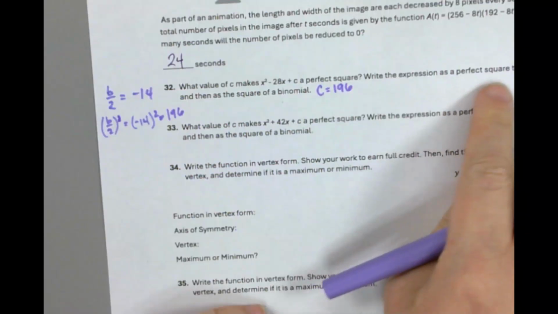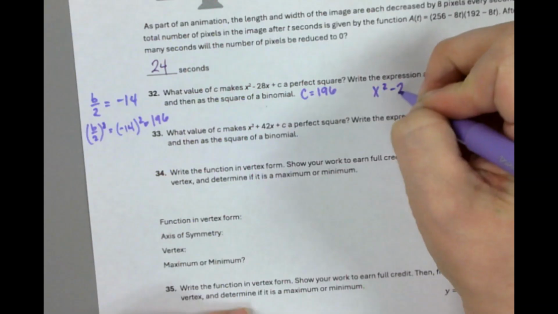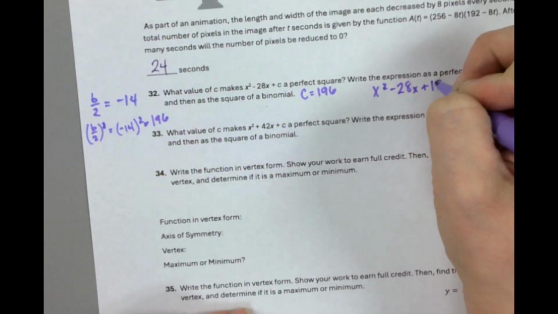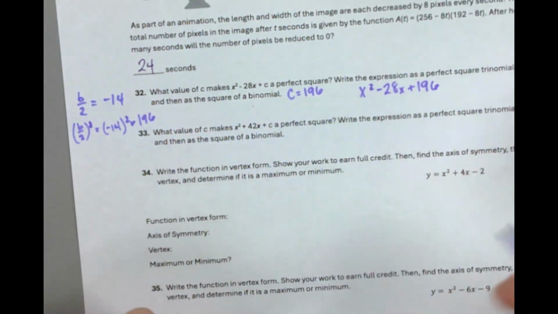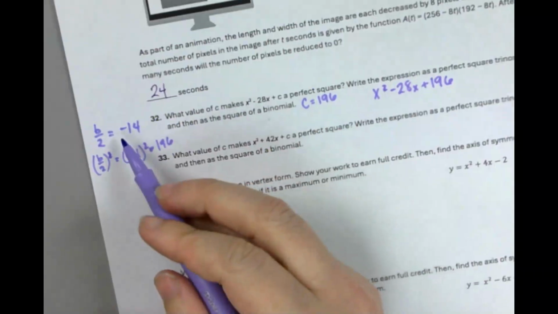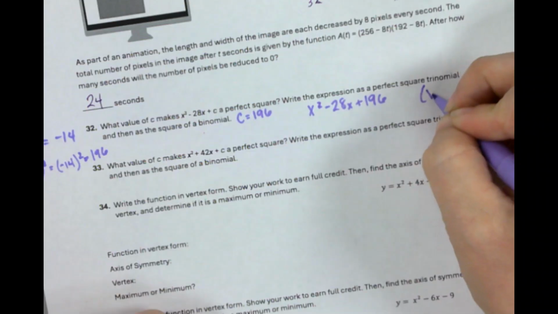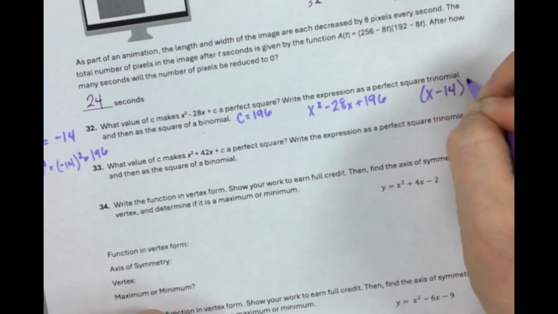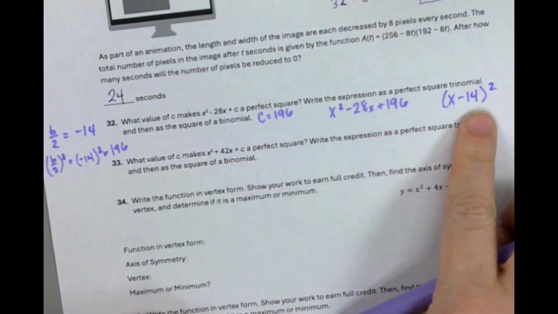Write the expression as a perfect square trinomial. That is the trinomial x squared minus 28x plus 196. And then as the square of a binomial. That is where this b over 2 comes in handy. This trinomial factors to x minus 14 squared. So we have c, trinomial, binomial.